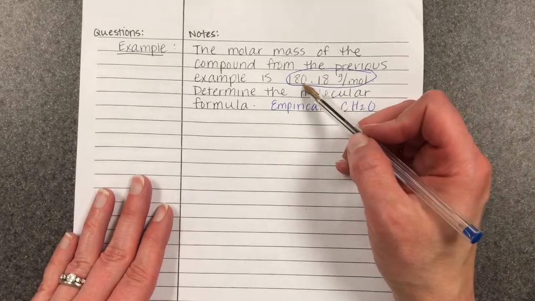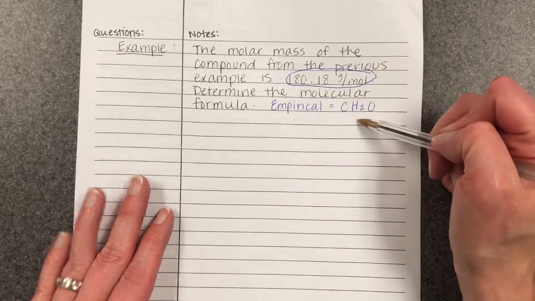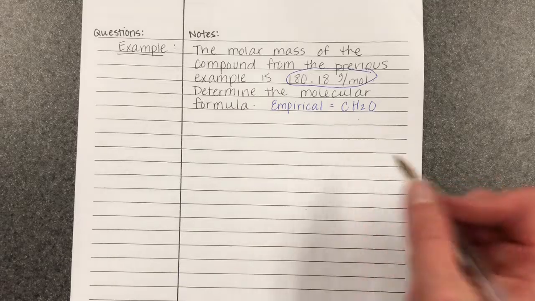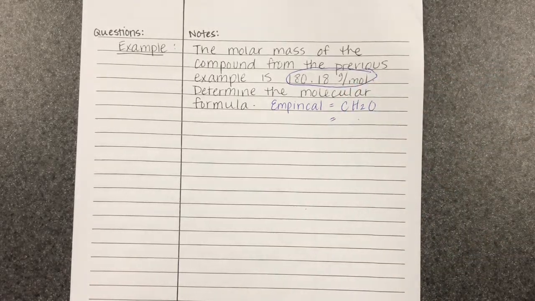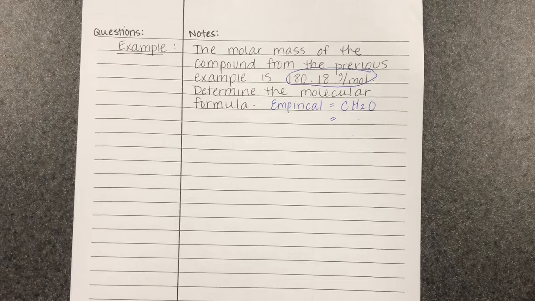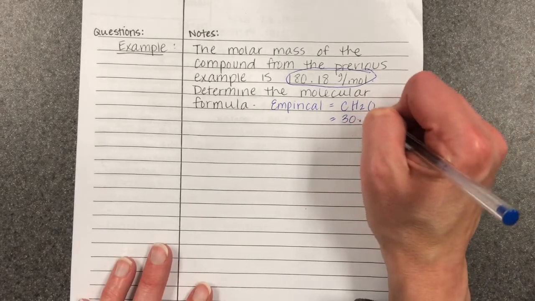We need to then take the mass of our molecule, 180.18, and divide it by the mass of this empirical formula. So if I add up the mass of this empirical formula really quickly, 12.011 plus hydrogen's mass times 2, 1.008 times 2, plus oxygen, I get 30.026.